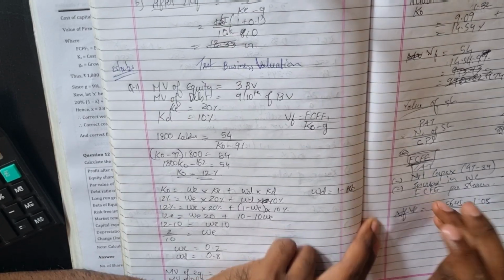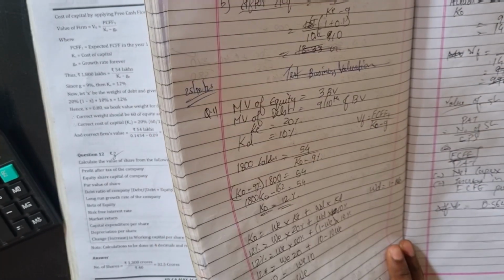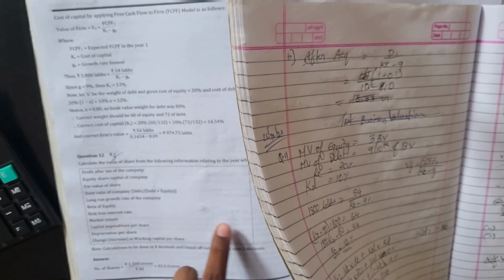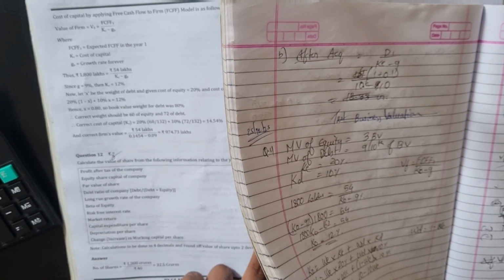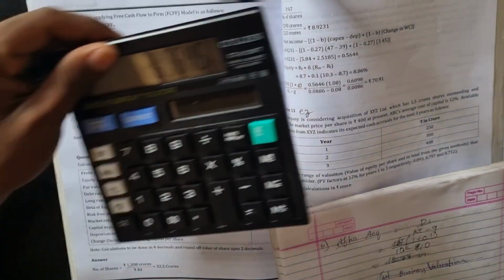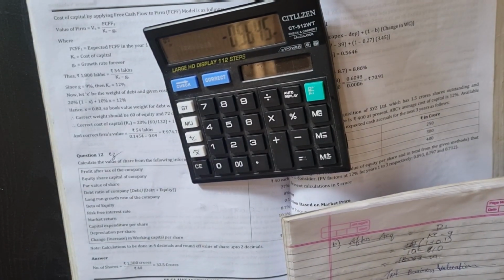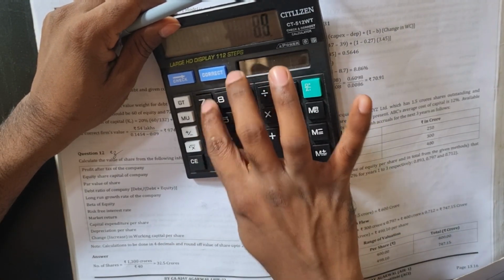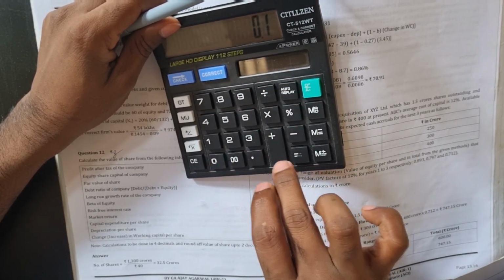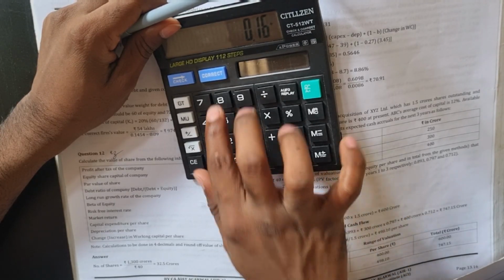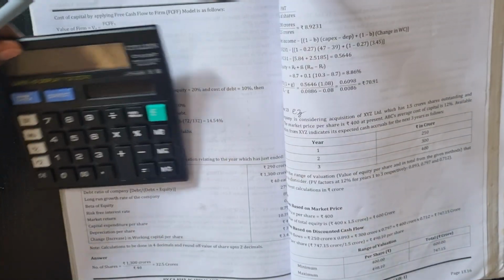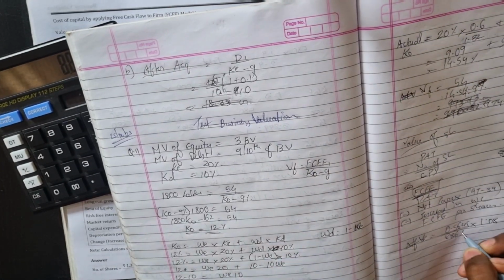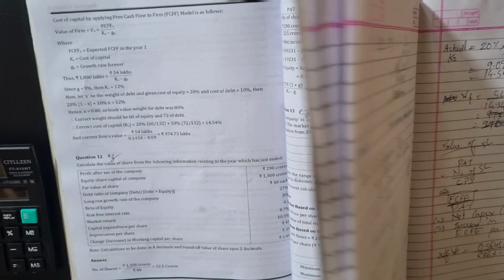What is my KE? Is KE given in the question? No, KE is not given in the question. We have to find it out. So how do you find KE? KE is risk-free rate plus market return minus risk-free rate into beta, right? So 10.3, so it is 8.86. KE is 8.86 minus what is the growth? It is 8%.